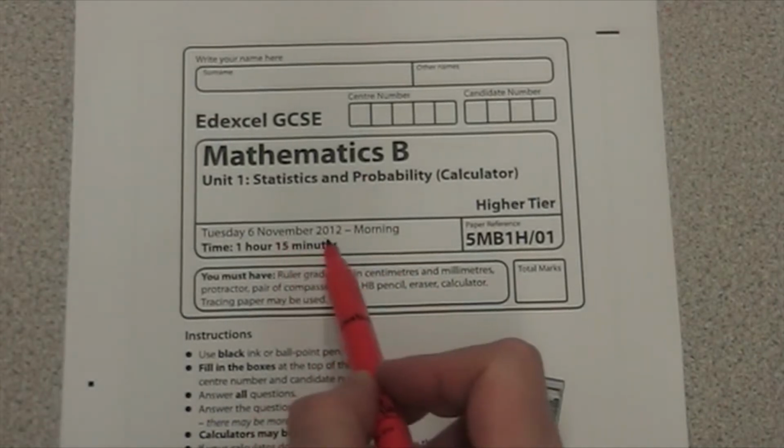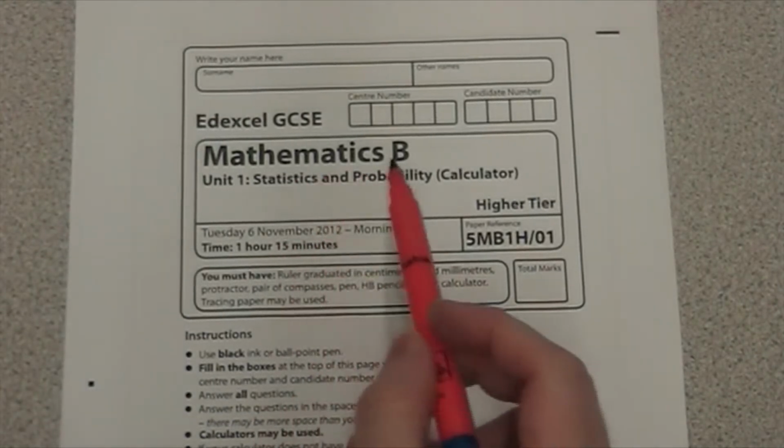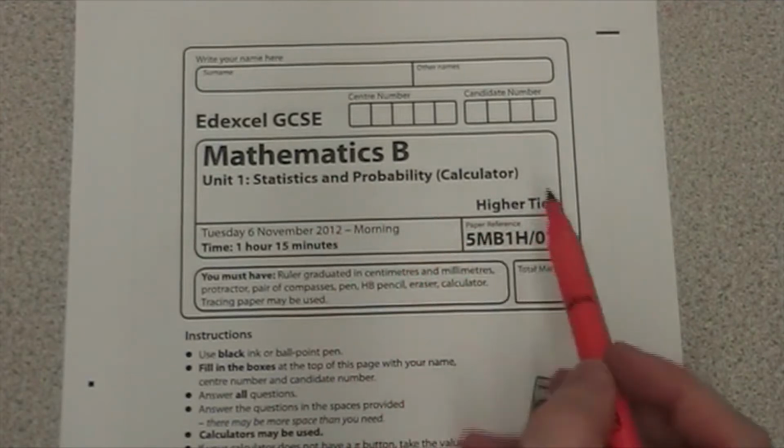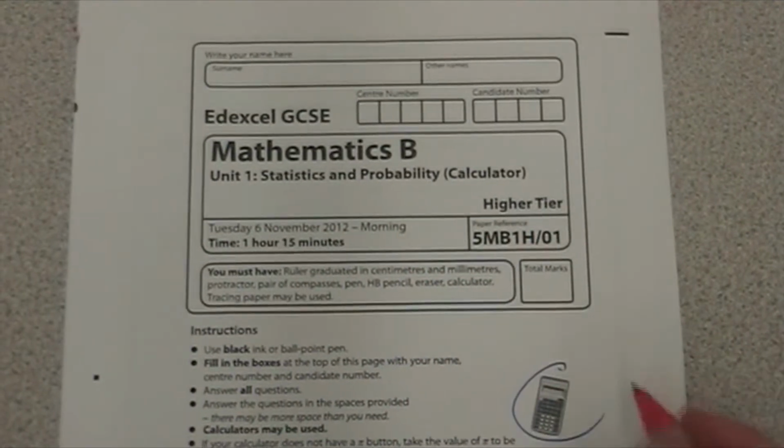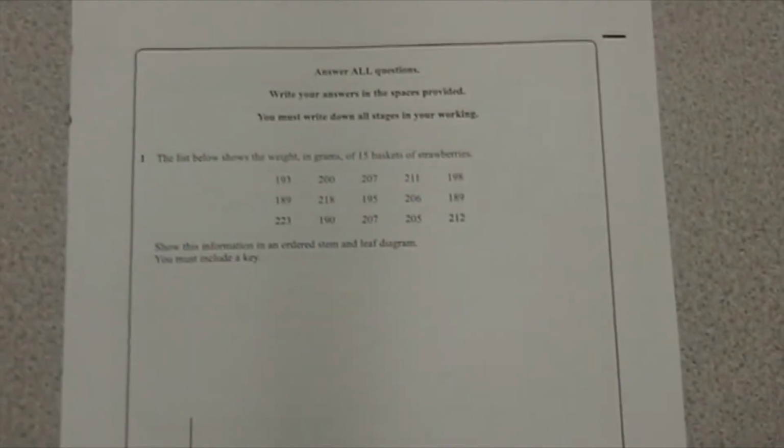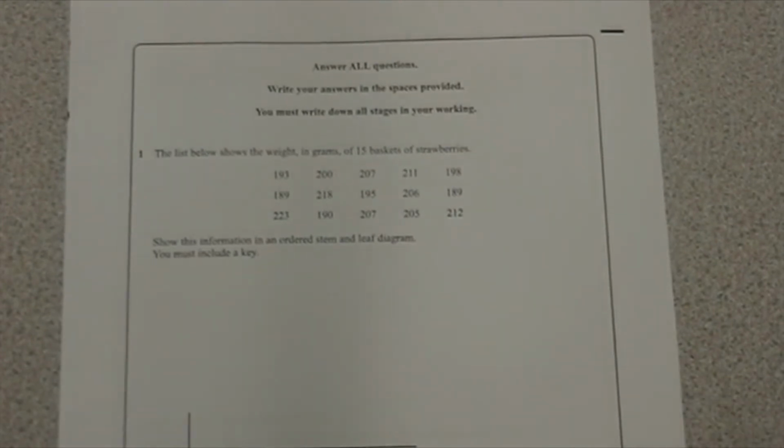So this is the November 2012 paper of Mathematics B. It's the Statistics and Probability module, and it's the higher tier. It's also a calculator paper. Our first question is just a stem and leaf diagram.